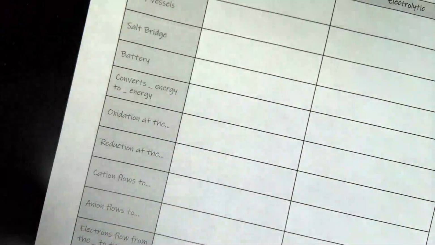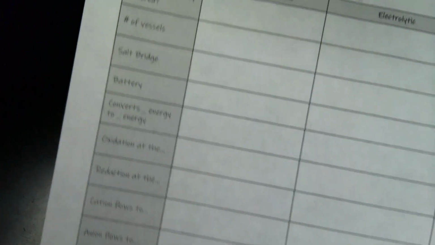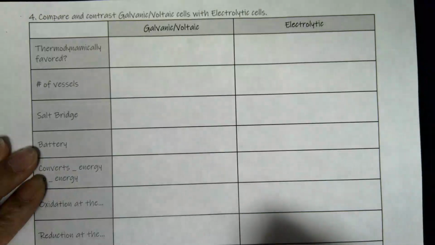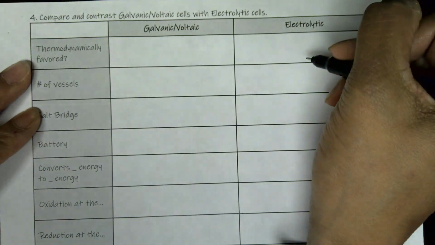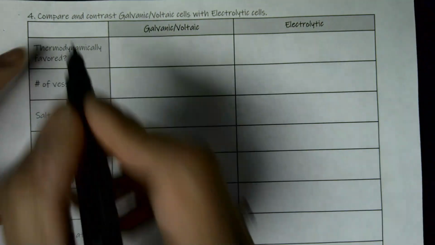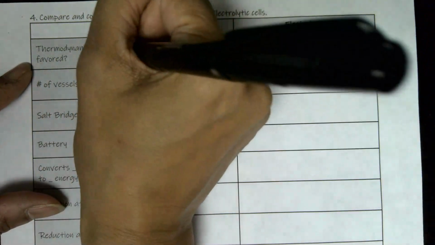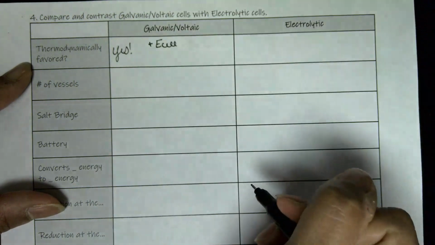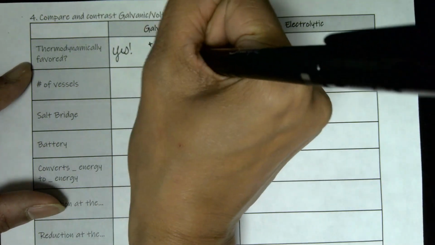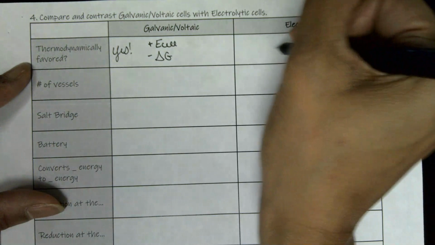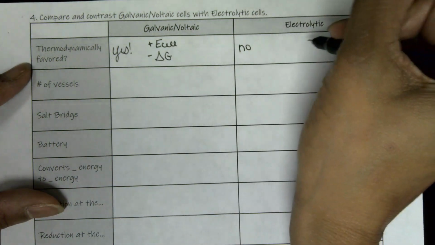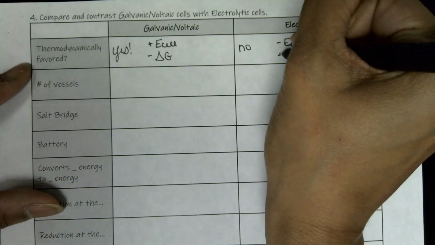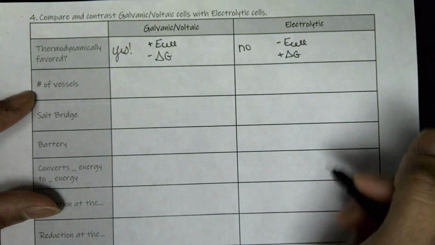All right, and then we got this page. So essentially, we're comparing and contrasting the two. Galvanic and voltaic cells. So this is a battery. The electrolytic is not a battery. So we're asking first, is this thermodynamically favorable? Yes. My E cell is positive, and my delta G, going back to Gibbs free energy, is negative. Whereas in electrolytic, this is not thermodynamically favorable. That's a negative E cell value and a positive delta G.